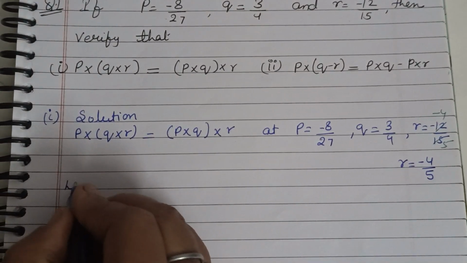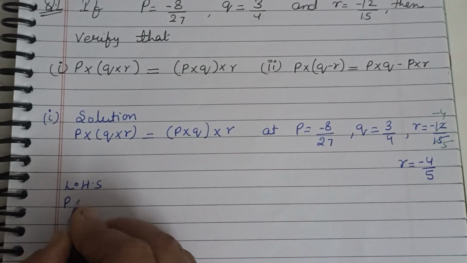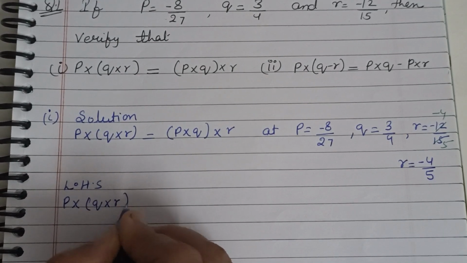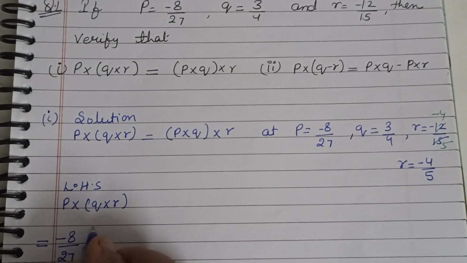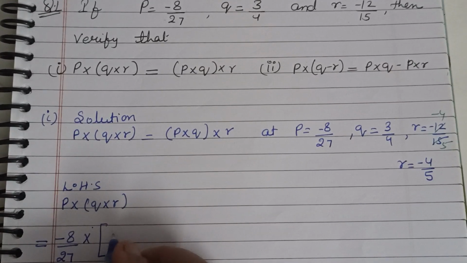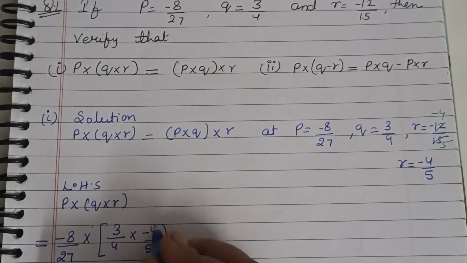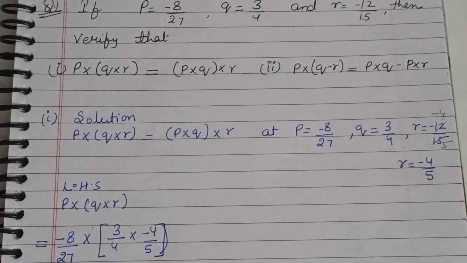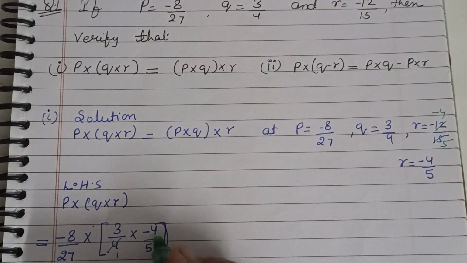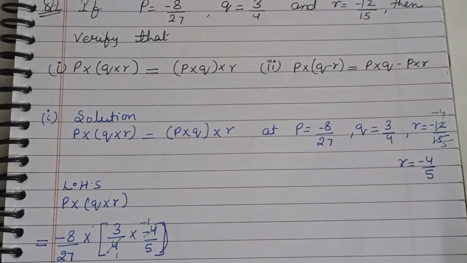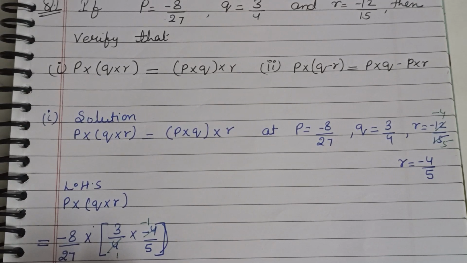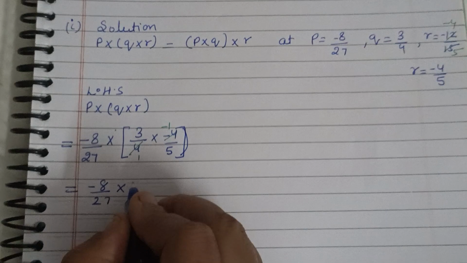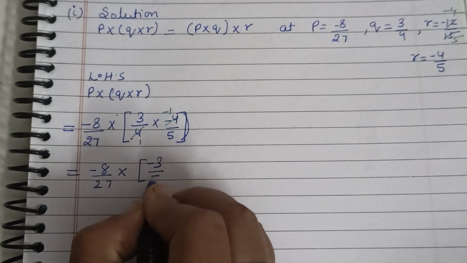Now pick the left hand side at first. Left hand side is p multiplied by bracket q multiplied by r. Put the values. The value of p is minus 8 upon 27. Inside the bracket, 3 upon 4 multiplied by minus 4 by 5. Now, at first the bracket will be solved. So this 4 and this 4 will cut. What will be left inside the bracket? Minus 3 upon 5. So outside the bracket it will be minus 8 upon 27, and inside the bracket it will be minus 3 upon 5.